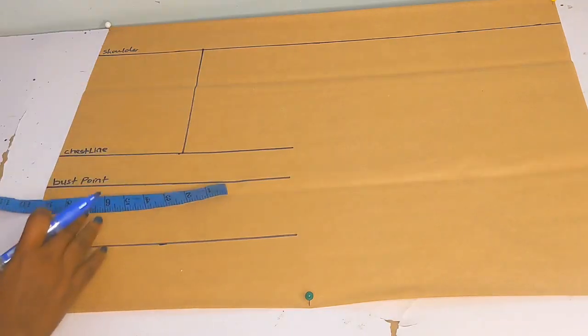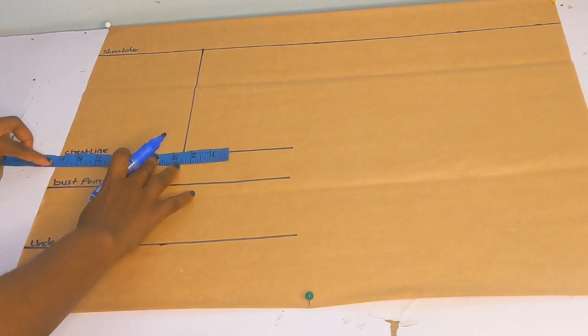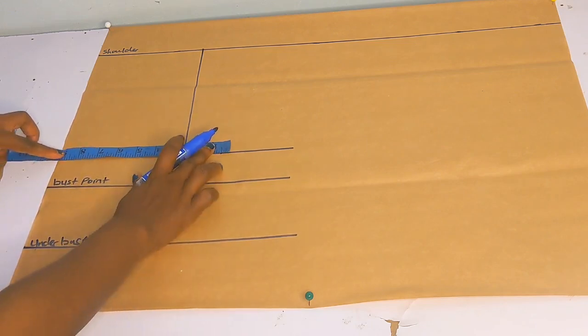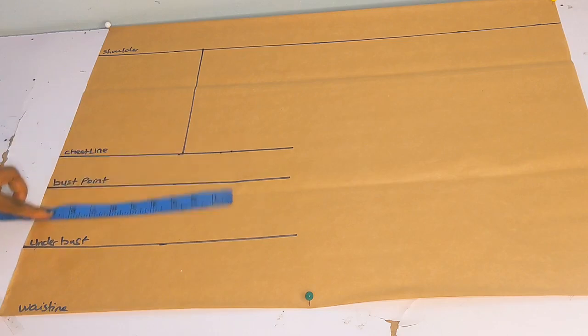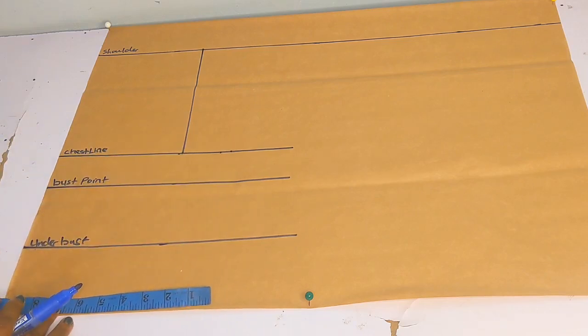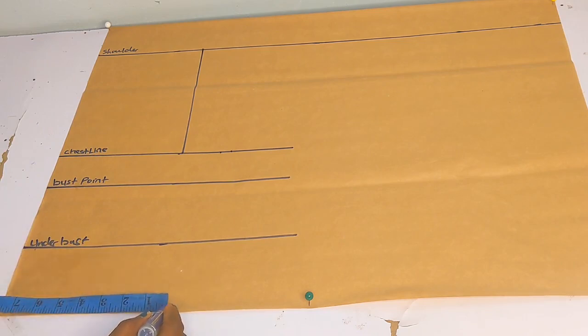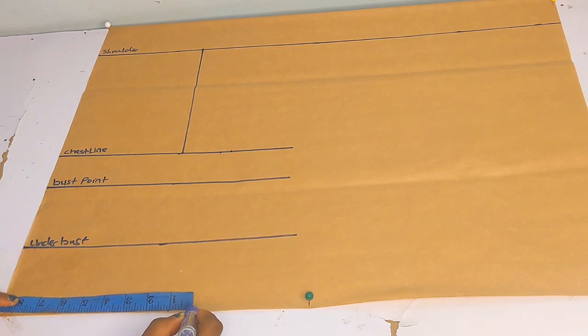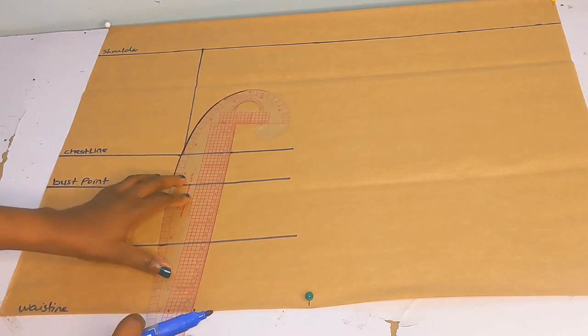If you don't know what a chest line is, the chest line is the depth of your armhole from the shoulder. So there's a measurement for that. Once you've done that, you want to go ahead to mark the round bust measurement, which I did there. Then I went ahead to mark the round waist measurement as well. I added 1 inch for that allowance.